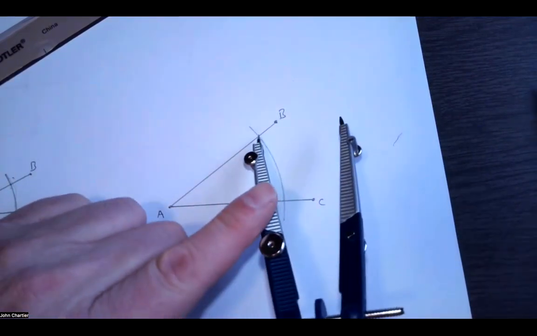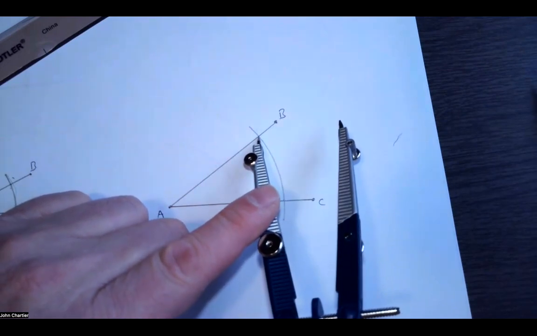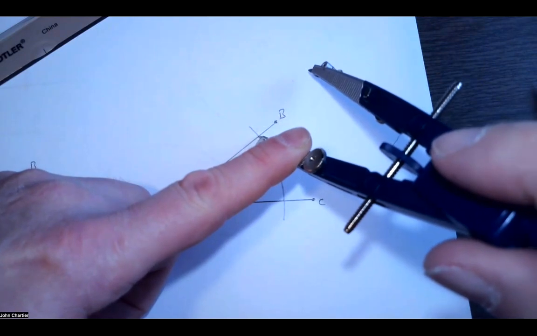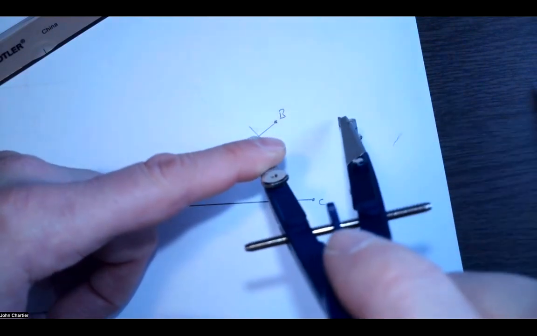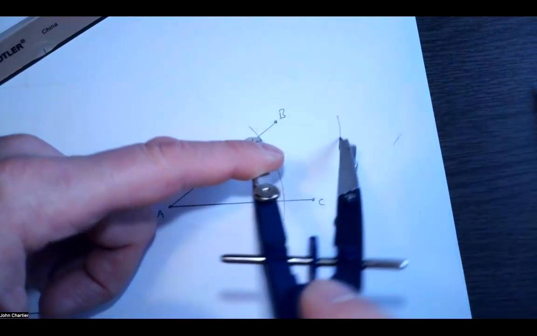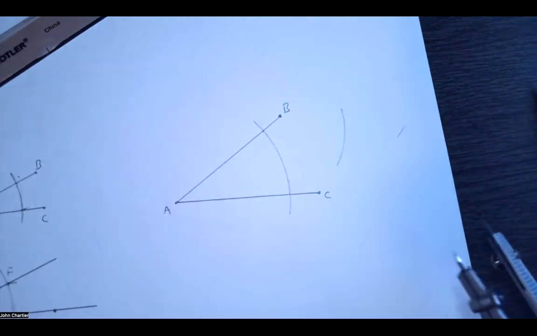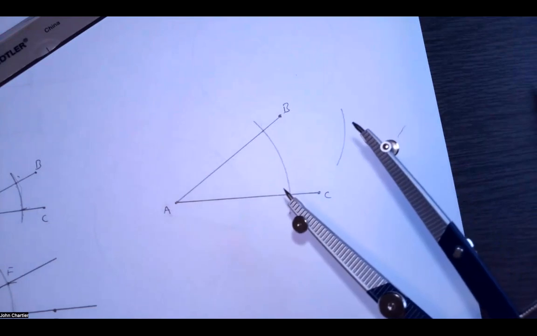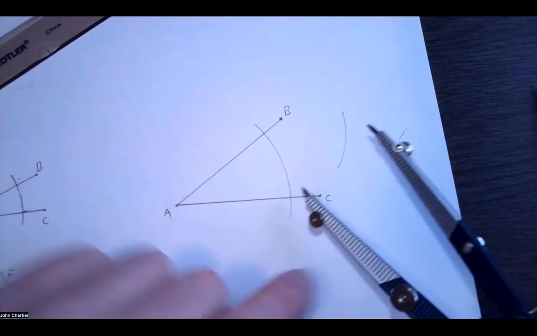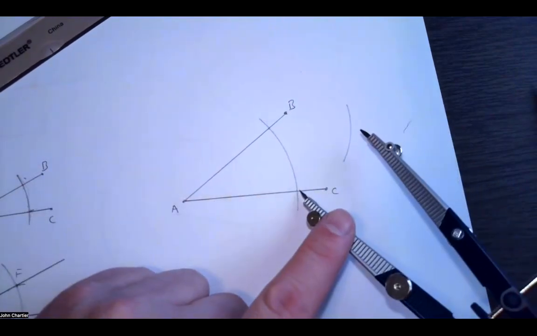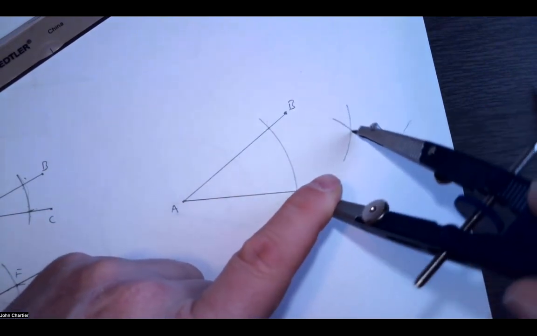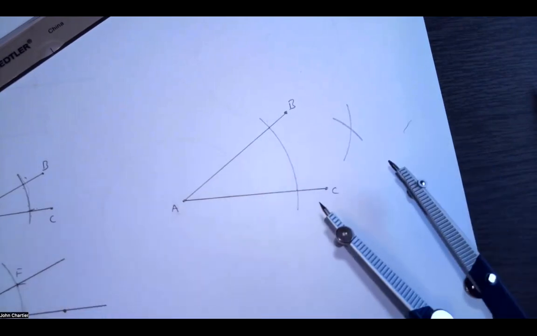So when I draw this arc, I'm going to go to this intersection point right here. I'm not going to draw it up here because that's not where the angle bisector is going to be. It's going to be sort of in the middle. So I'm going to draw another arc somewhere like that. And then, without changing the distance, is the next step. I'm going to go to my second intersection point, the point right here. It's important that you haven't changed your distance, and I'm going to intersect those two arcs right there.